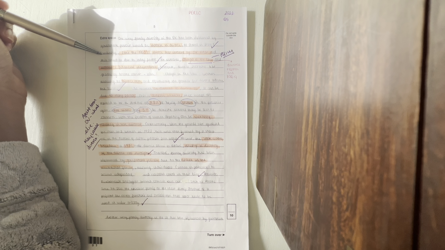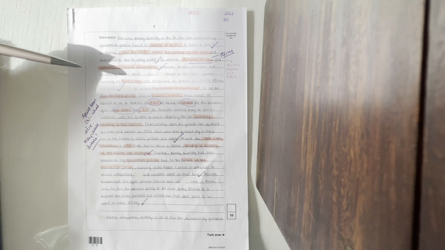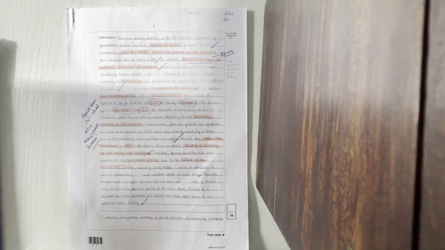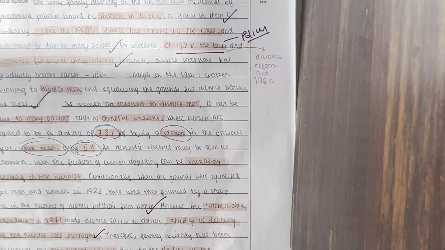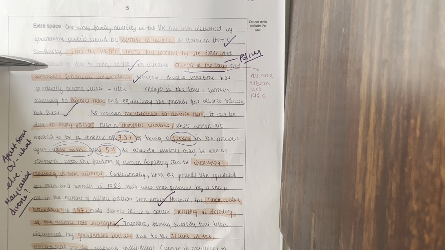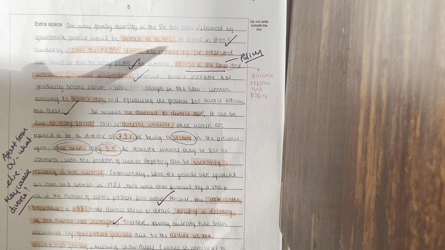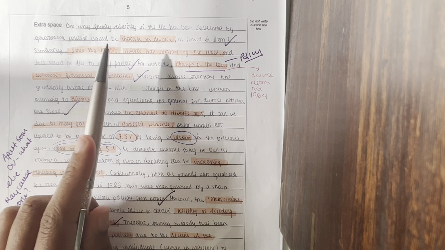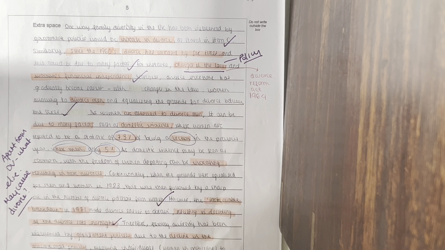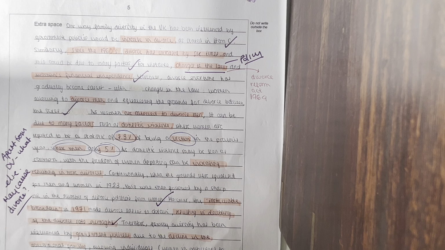Then for the evidence, I usually always say similarly. I just do that. So similarly, since the 1960s, let me zoom in a bit. There we go. Similarly, since the 1960s, divorce has increased by 6 times, and this could be due to many factors. I've done a brief introduction on how I'm going to answer it by using similarly, since the 1960s, and divorce has increased by 6 times. This has been knowledge that I've been taught from school. Obviously, use your own knowledge as well.